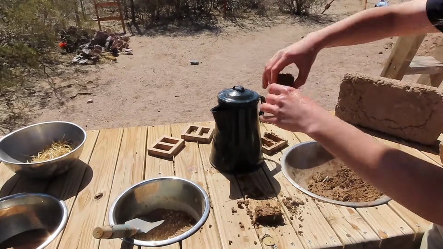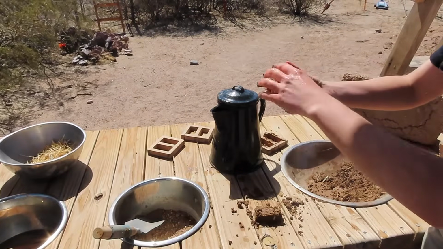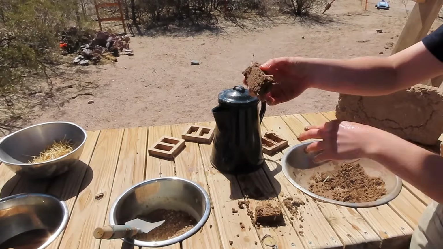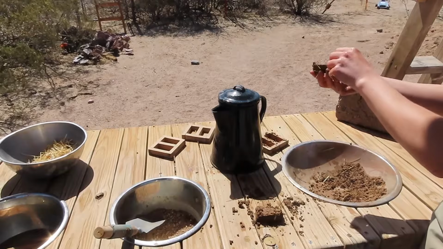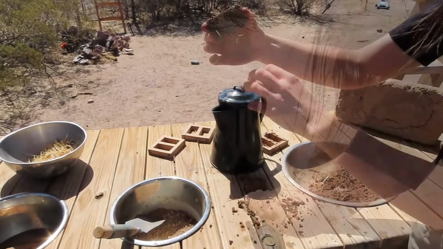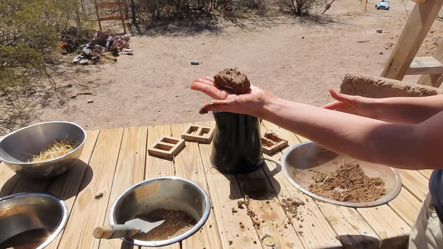I now just have to let the bricks sit in the sun until they are dry. The size of the brick, as well as the weather, will impact how long they take to dry. Full-sized adobe bricks take several days to dry. They are also rotated as they dry. Here's my completed mini adobe bricks.